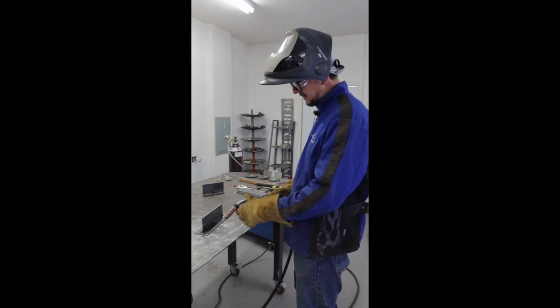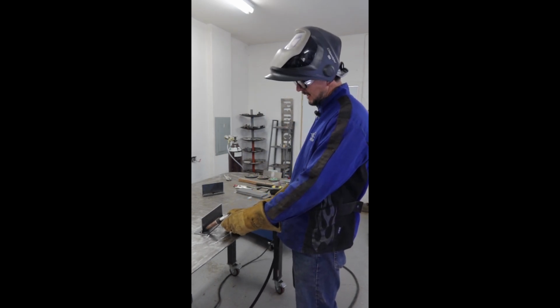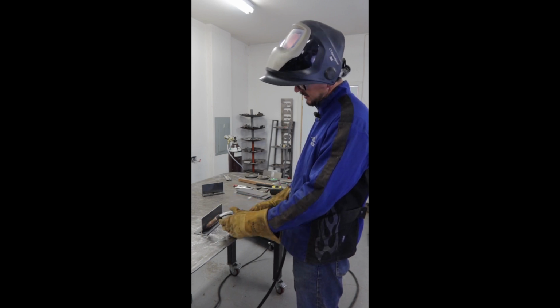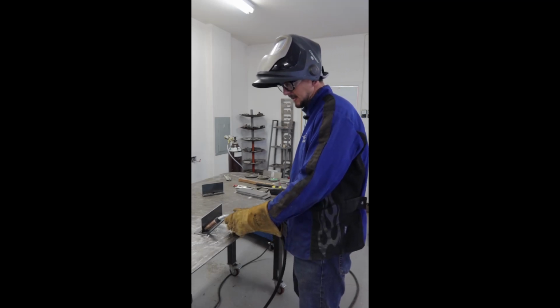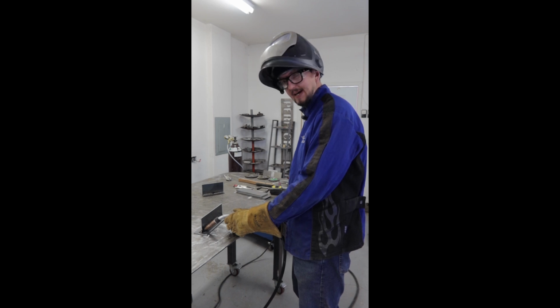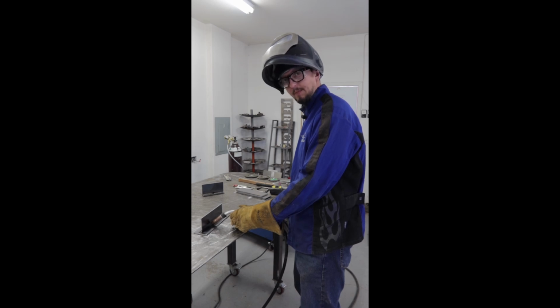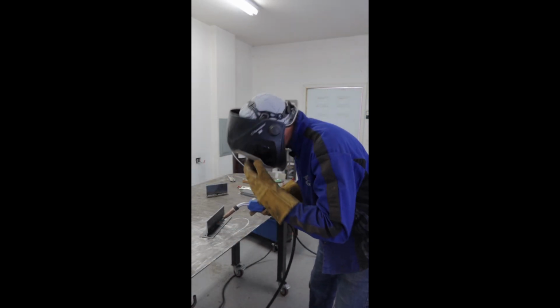All right, so for this bead, we're not going to do any type of oscillation. I'm just going to do a straight drag bead across. So our travel angle will be about 20 degrees off of 90. If this is 90 degrees, we're going to come about 20 degrees off of that, and then we're just going to drag, trying to keep the weld pool a consistent size throughout. All right, here we go.